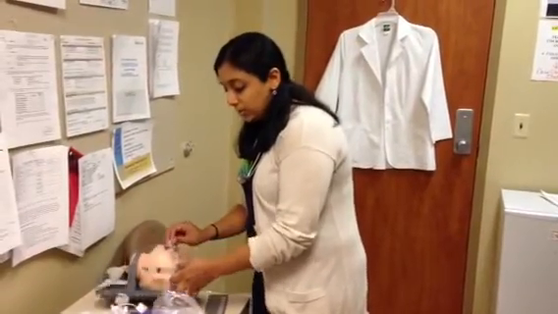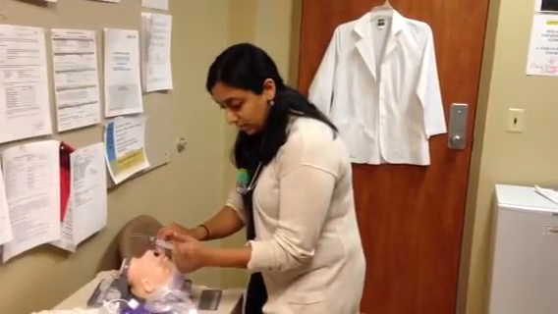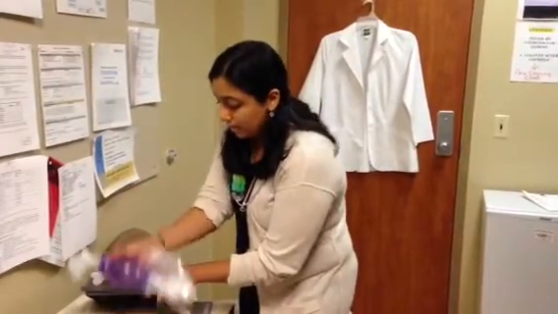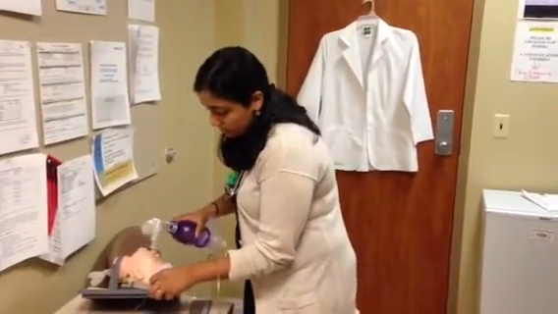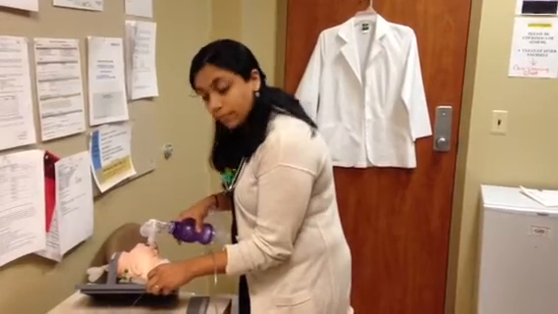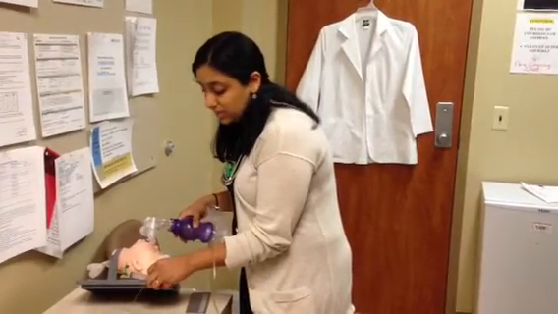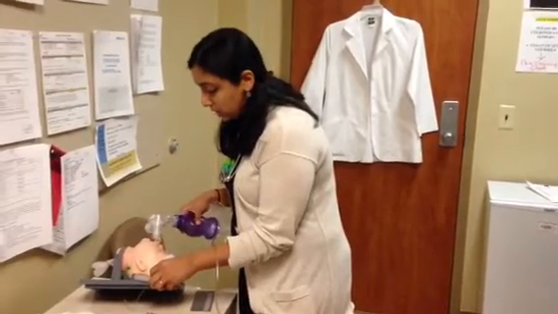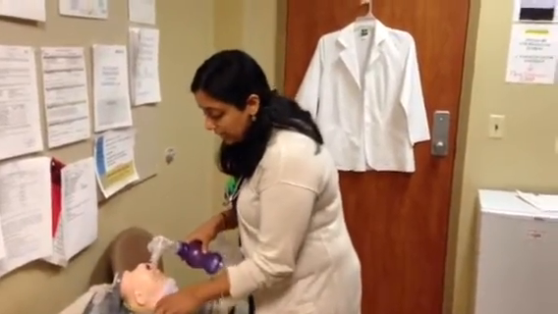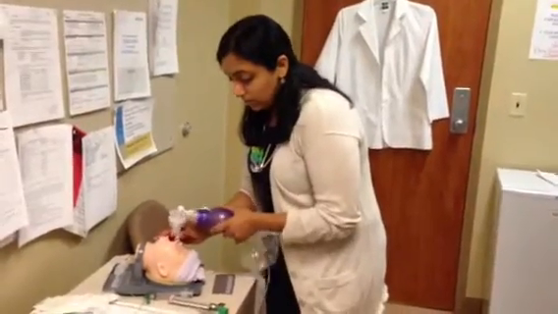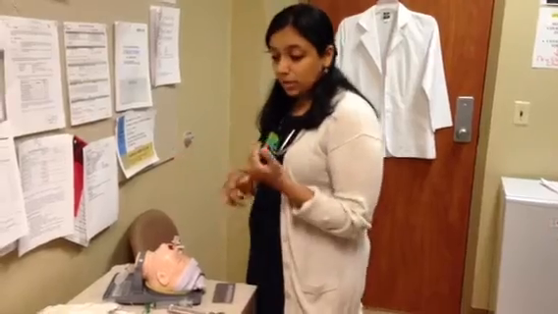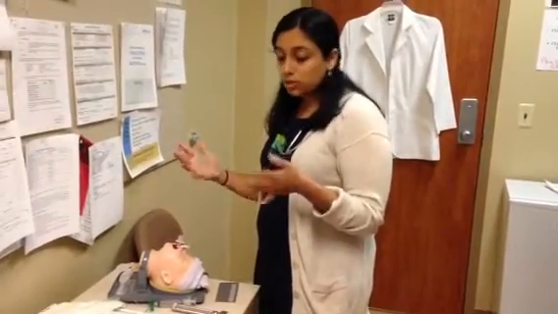And then again, push the rest of the surfactant in that position, and then again pull out the NG tube and bag that infant so that surfactant can get pushed into the lung. Okay? And again, we bag for at least 15 seconds. Most institutions do it between 15 and 30 seconds to make sure that the surfactant is cleared. Once that is done, you can place the infant supine again, and that's it. You have to mark the date and time that the surfactant was administered.